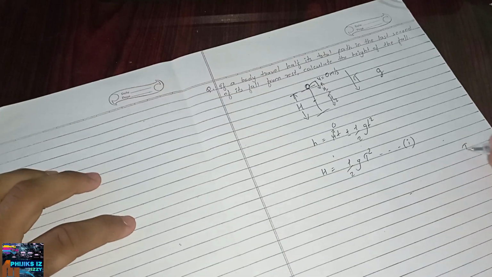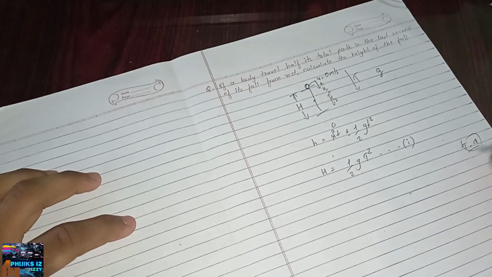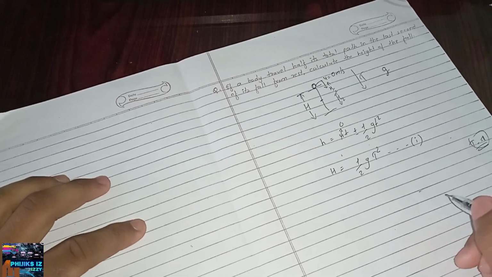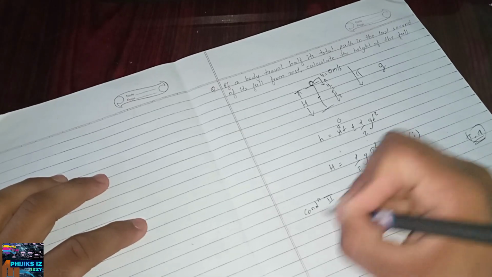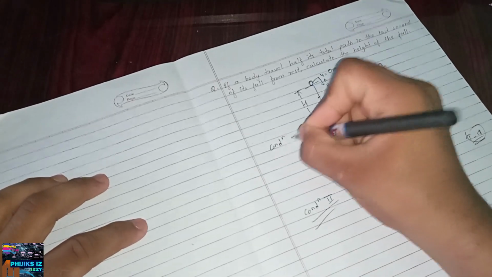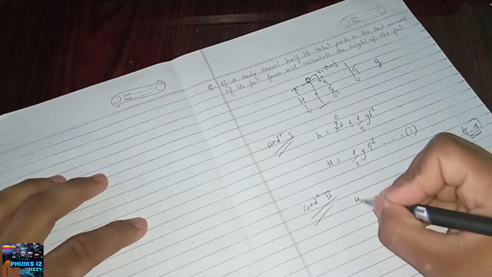Now if a body travels half its total path in the last second, then the time is t minus 1. This gives condition 2; the earlier one is condition 1. Condition 2 is h by 2.